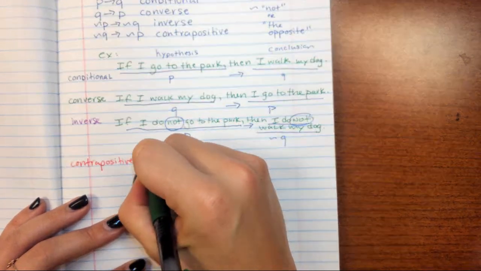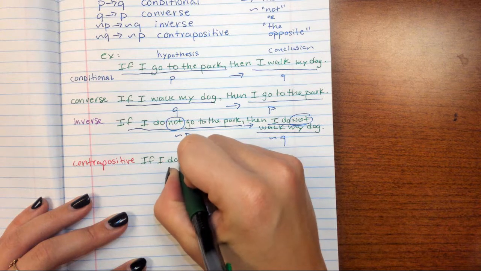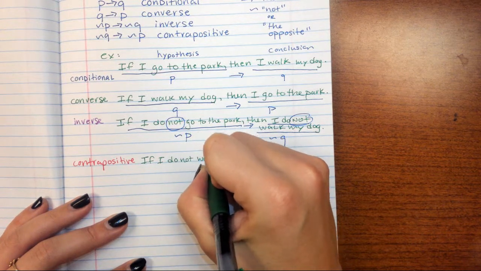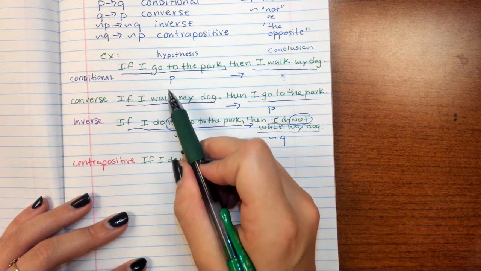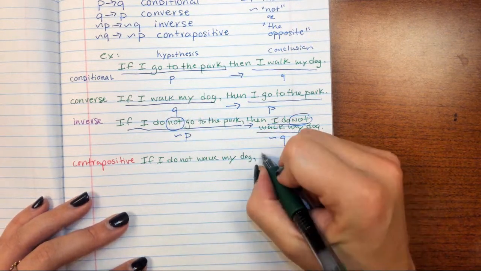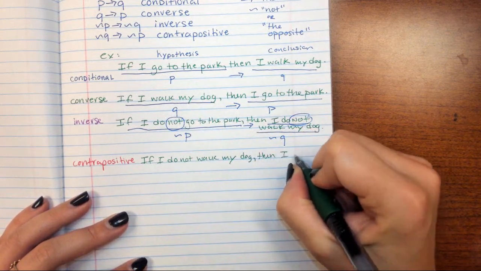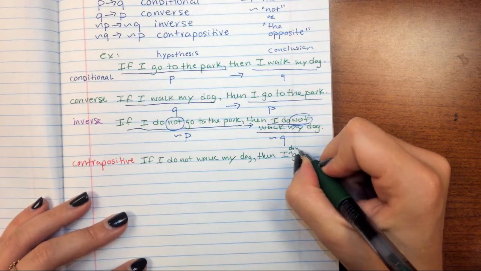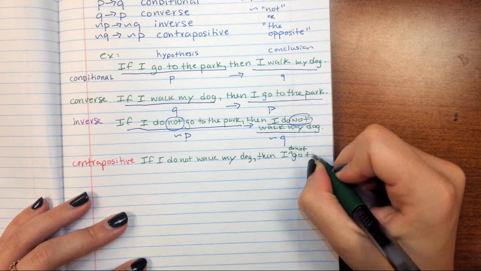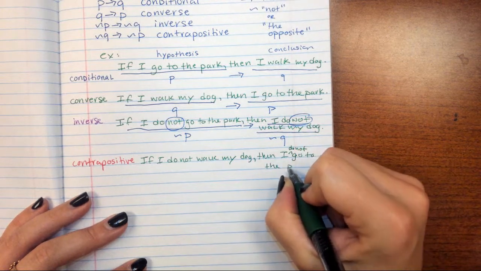So I would say, if I do not walk my dog, the opposite of your P, which was going to the park, then I do not go to the park.